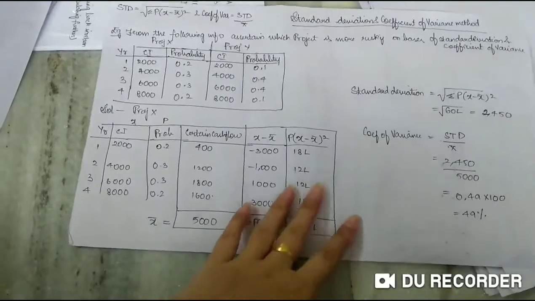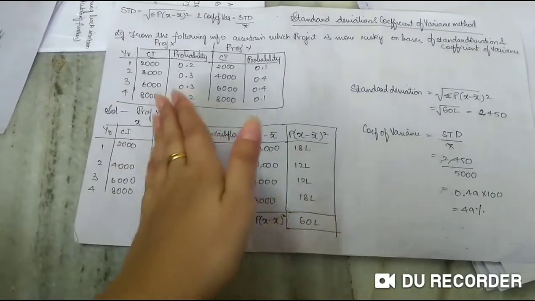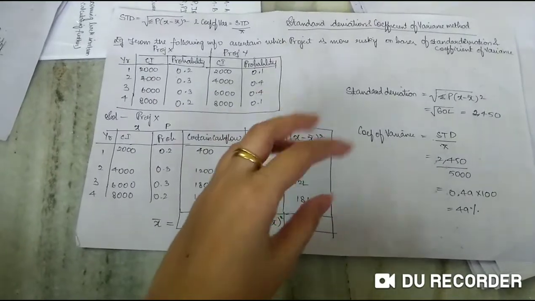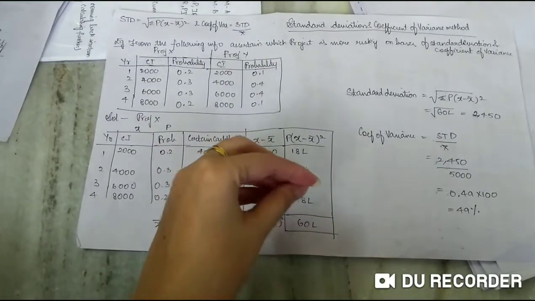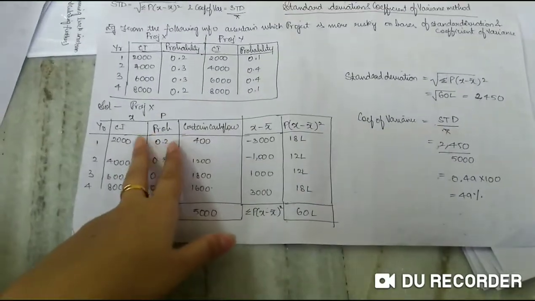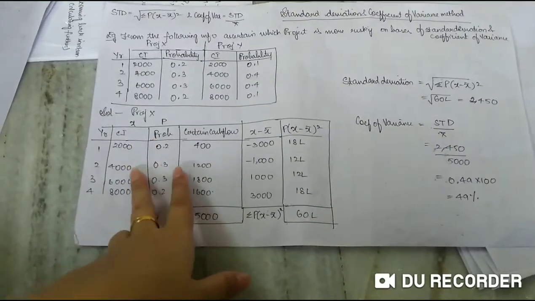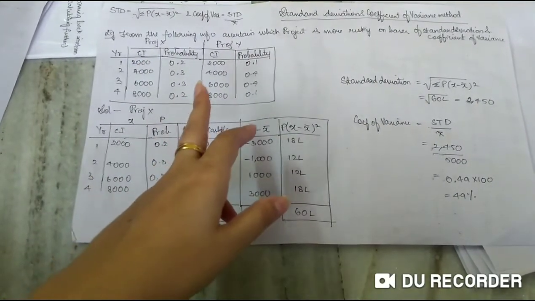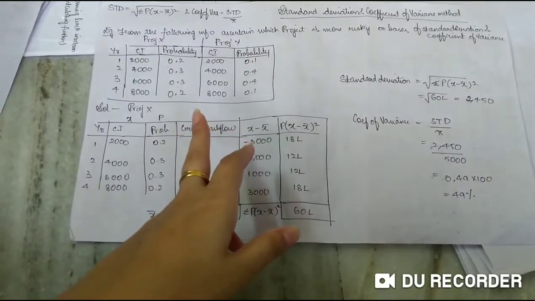So what we have to do, like we have done in the earlier problems, you have to first find out the certain cash flows and then put it into formulas and calculate your standard deviation and coefficient of variance. Now very simple. See, for project X, what are the cash inflows? 2000, 4000, 6000 and 8000. Probabilities are 0.2, 0.3, 0.3 and 0.2.